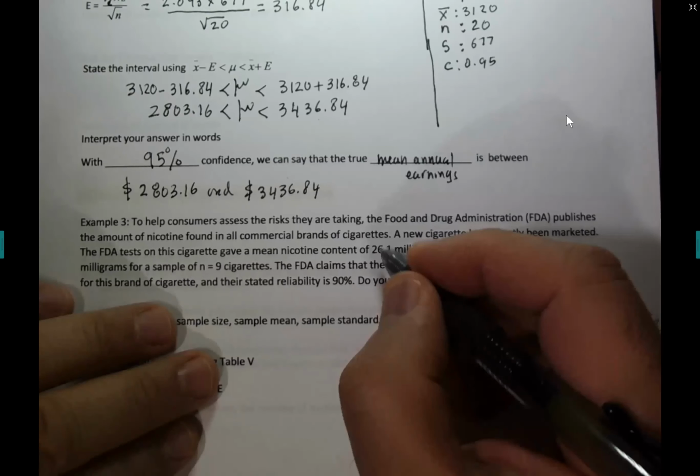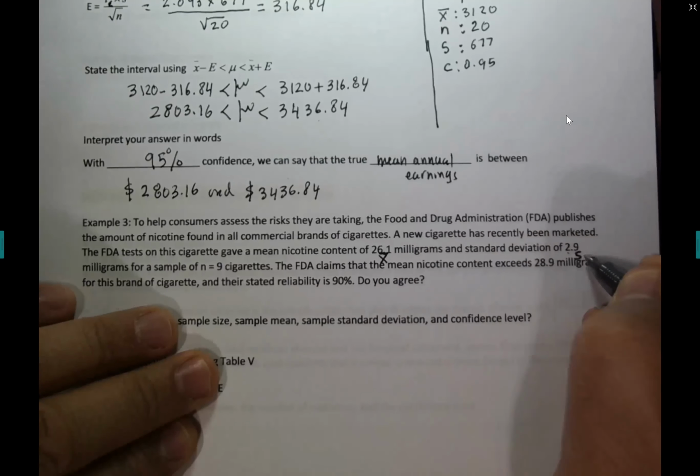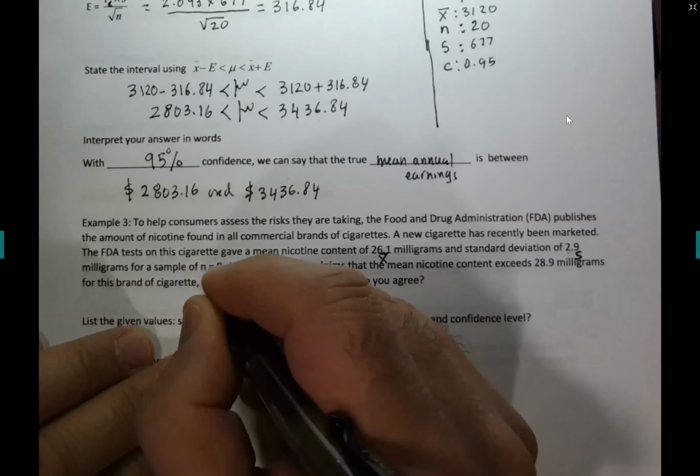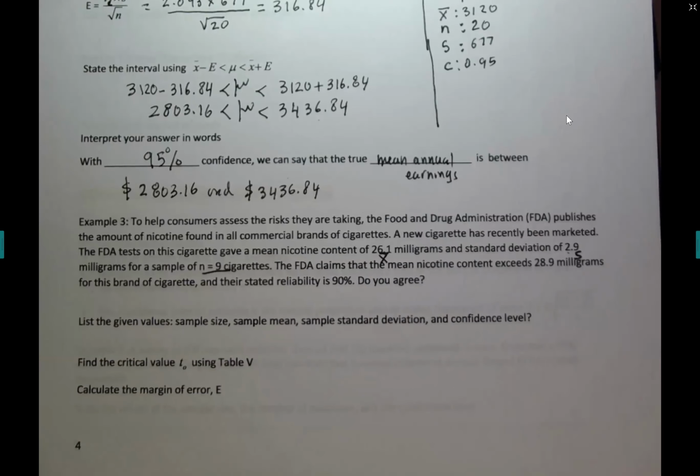So guys, this is X bar. This is S. Why S not sigma? Because he's using a sample. And this is N. He says already N equals 9. The FDA claims that the mean nicotine content exceeds 28.9 milligrams of this brand of cigarettes. And they're saying it exceeds, this is the cutoff number. Cigarettes should not exceed this one, but the FDA says they have a nicotine on average of more than 28.9. And this is really bad news for the cigarettes company if they're not following the FDA guidelines.